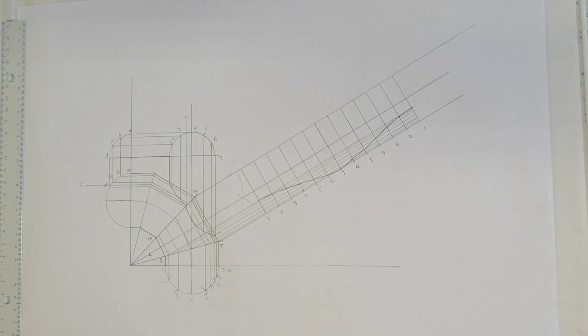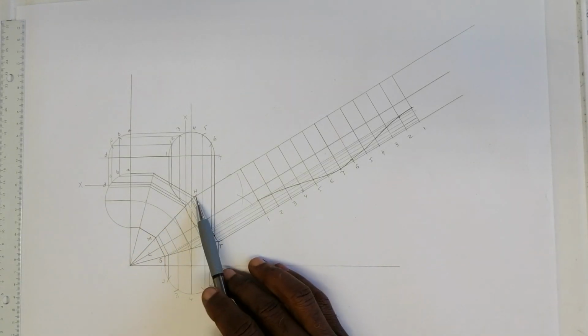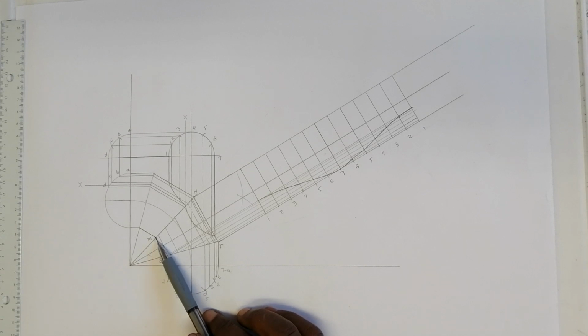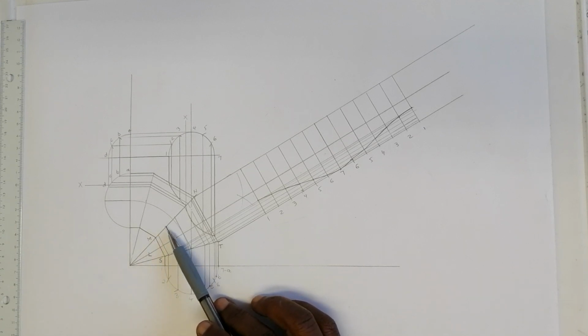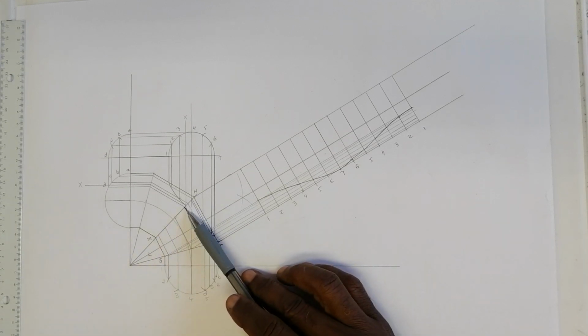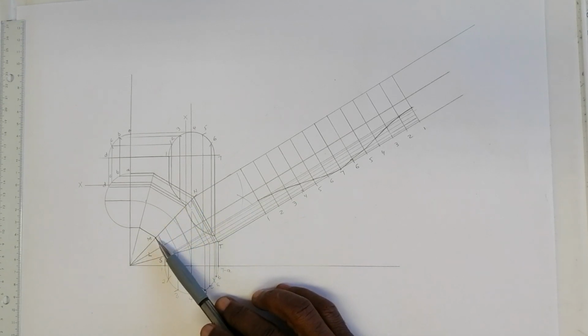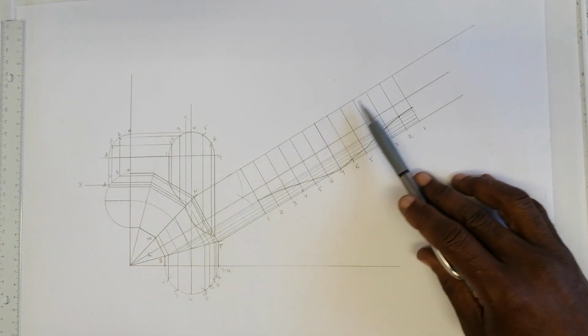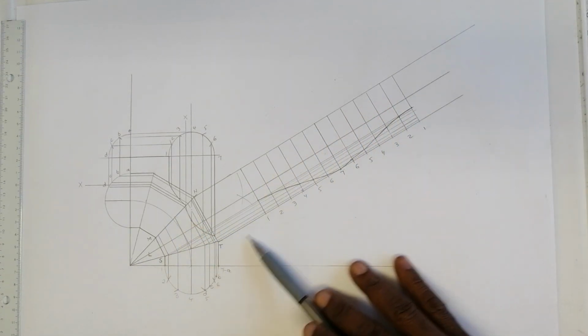Okay, so this is the bottom part. Now let's see if the top is MN. With MN, you see that 1 is here, 2 is there, 3 is there, 4 is there, 5 is there. So after 5, that way we have the cut. So 1, 2, 3, 4, and 5, I can mark them by matching them.